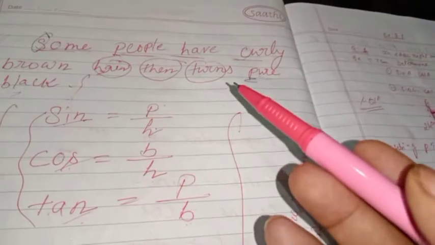Then other ratios you can find out easily by using reciprocals. Reciprocal of sin is what? Cosec, H by P. Then sec is, cos is B by H, so it will be H by B, then cot is B by P. So I hope all of you understood. This is the concept of trigonometric ratios.